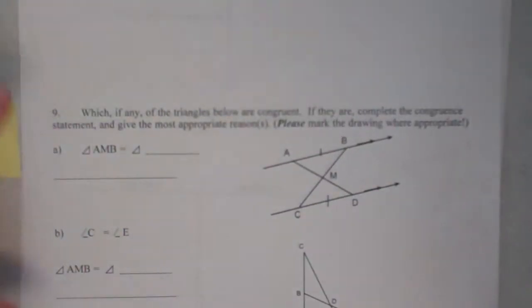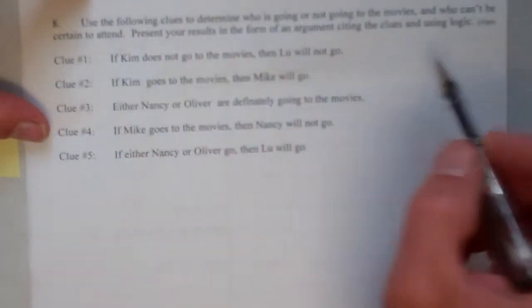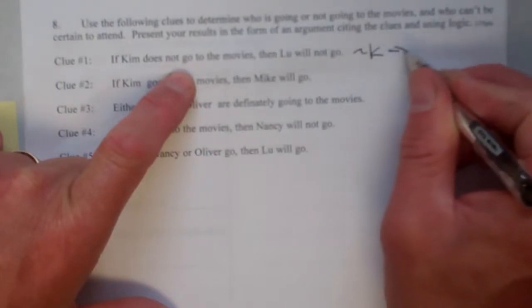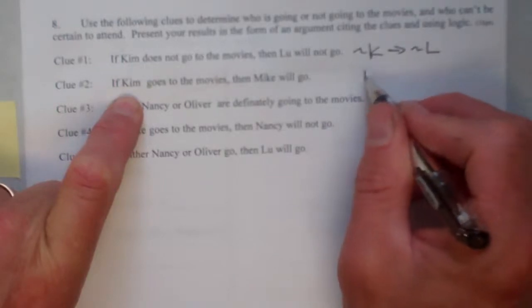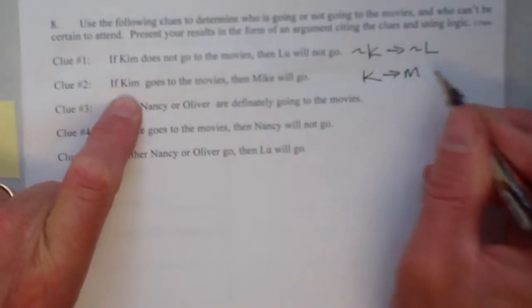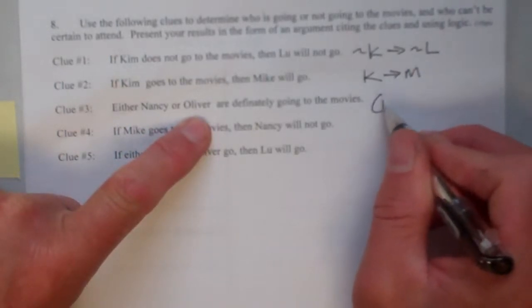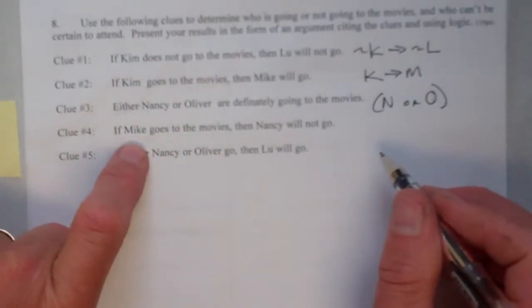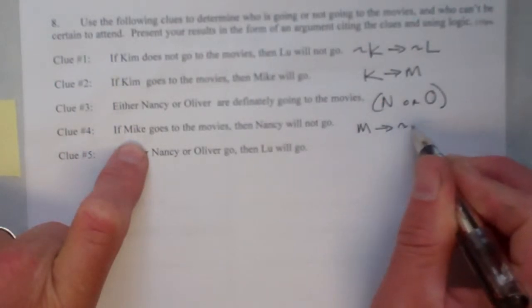Okay, number 8, here's a chance to use our logic and our reasoning. I would translate each one of these into letter form. If Kim does not go to the movies, that's not Kim, then we can say that's not going to be Lou. If Kim does go to the movie, then Mike will go. So Kim implies Mike. Either Nancy or Oliver, they're definitely going to the movie. So that's Nancy or Oliver are going to the movies. If Mike goes to the movie, then Nancy will not go. So Mike goes, that means we're not going to have Nancy.